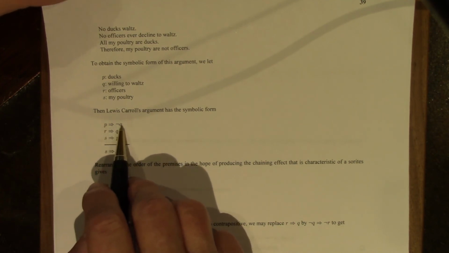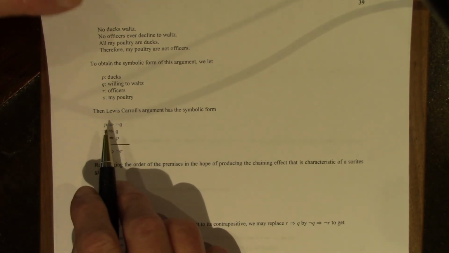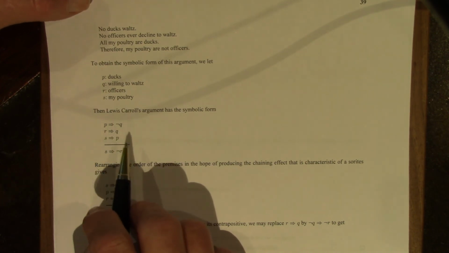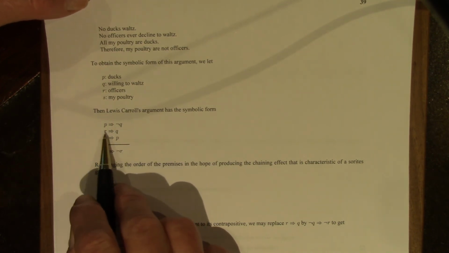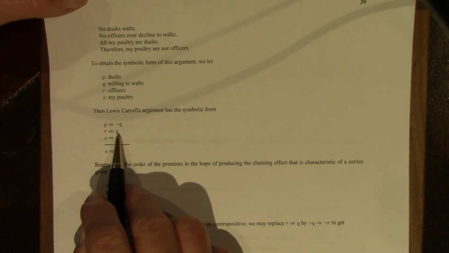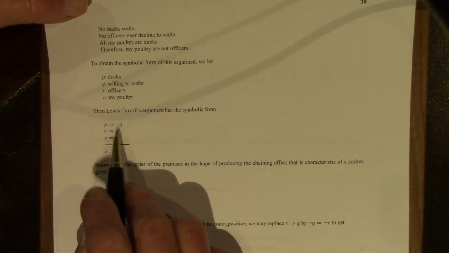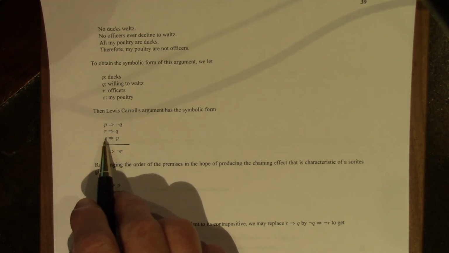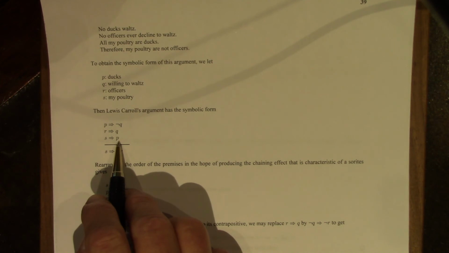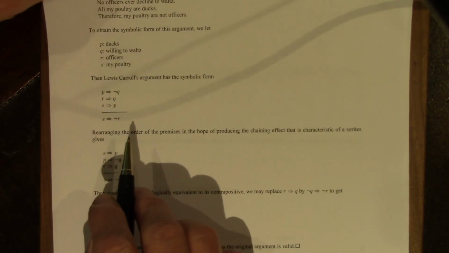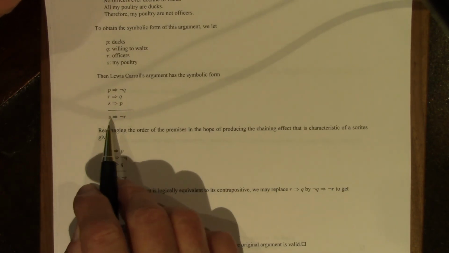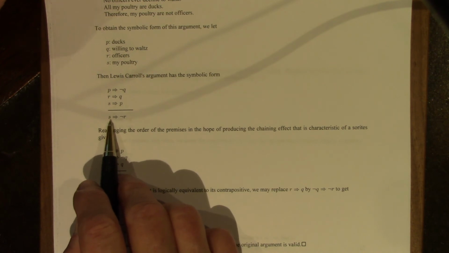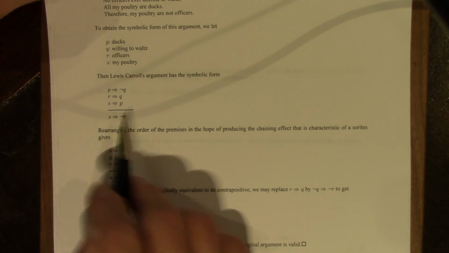P implies not Q. No officers ever decline to waltz, so officer implies willing to waltz. All my poultry are ducks, so my poultry implies ducks. And the conclusion is, therefore, my poultry are not officers. S implies not R.